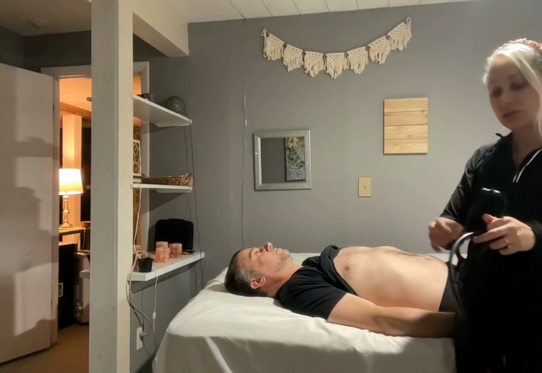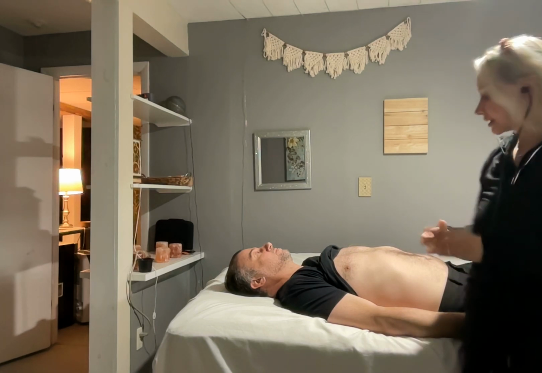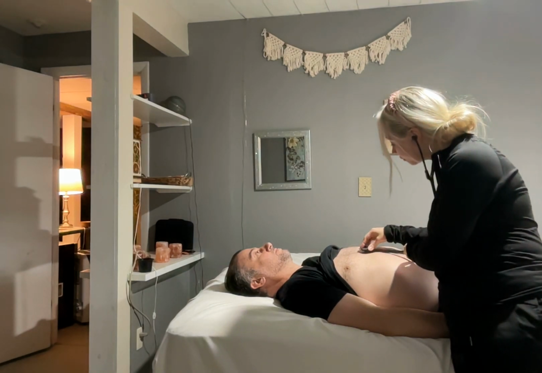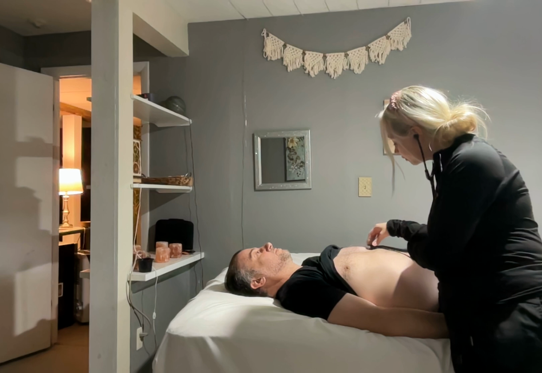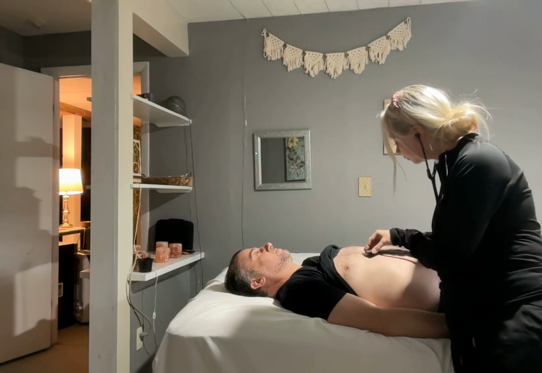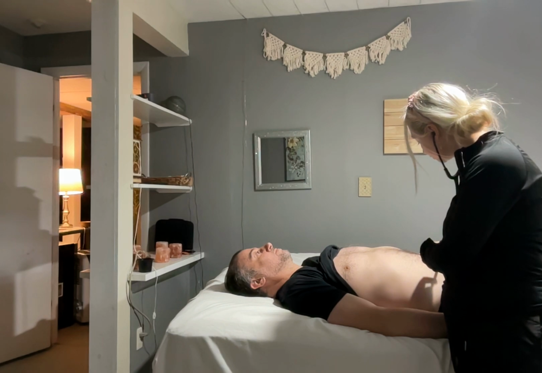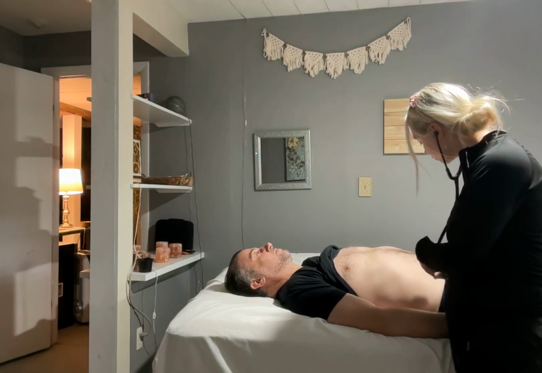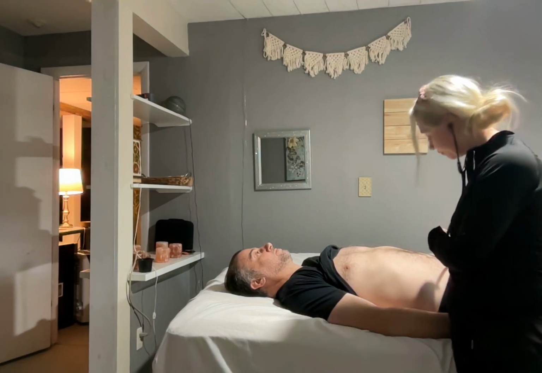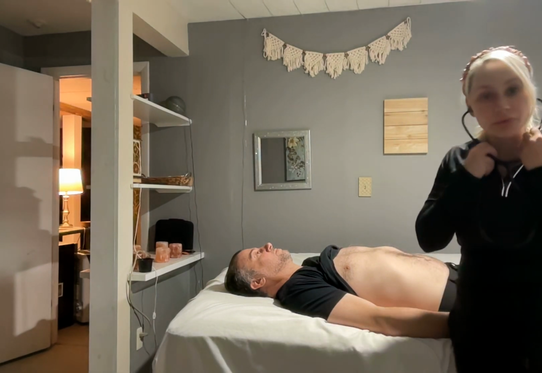So next we're going to be listening to the region of the stomach and some of the arteries for any bruits. Listening with the bell of the stethoscope, we're going to listen for the aortic and the renal. Negative bruits or hums. We're also going to listen to the iliac and the femoral. So it is negative for bruits, which again is normal.